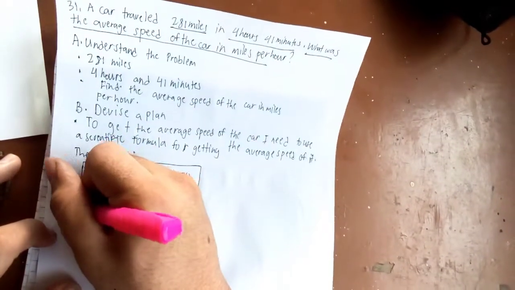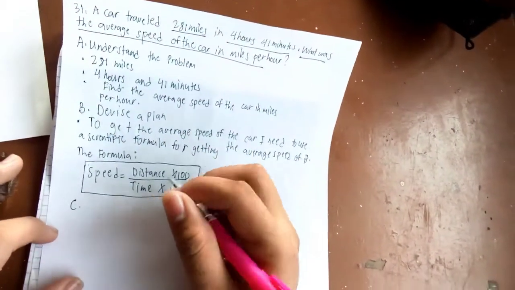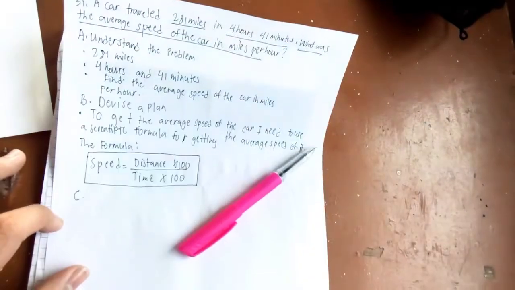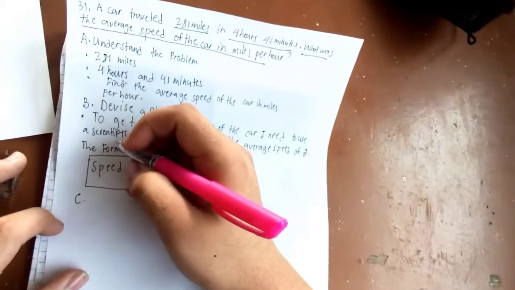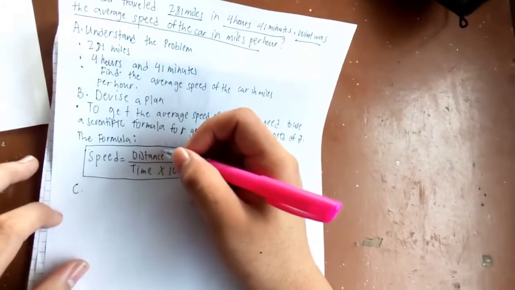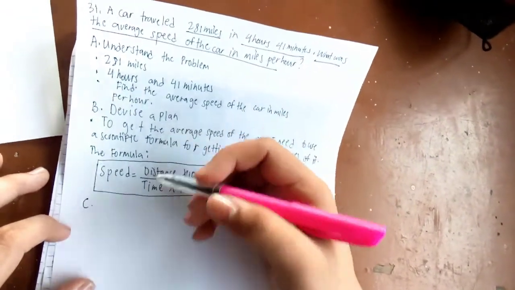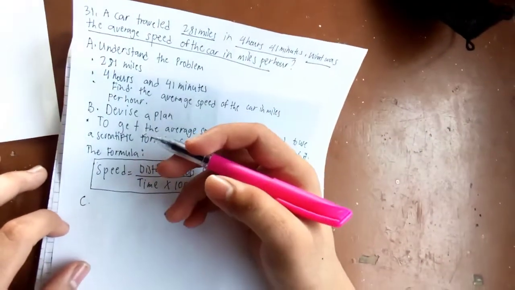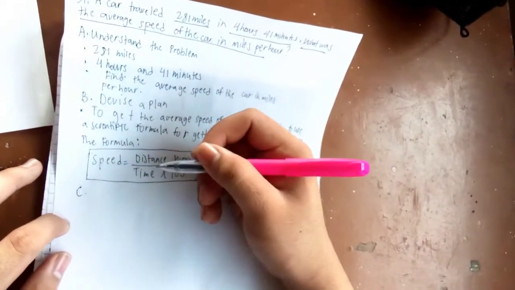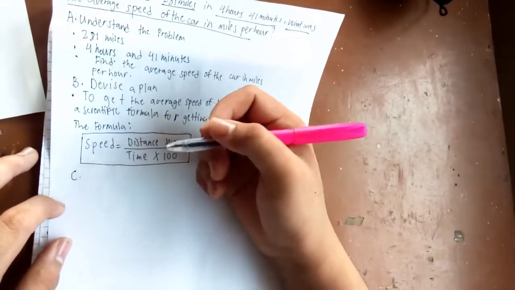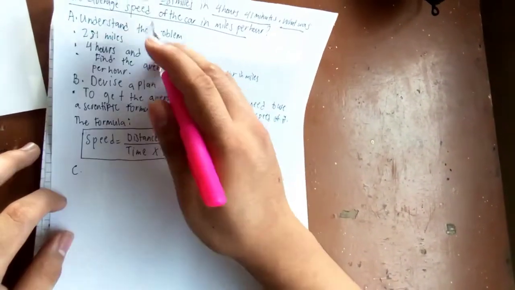So the next step of Polya problem solving is we need to carry out a plan. It means we now have a plan. We need to apply or carry out the plan so that we can solve the problem.